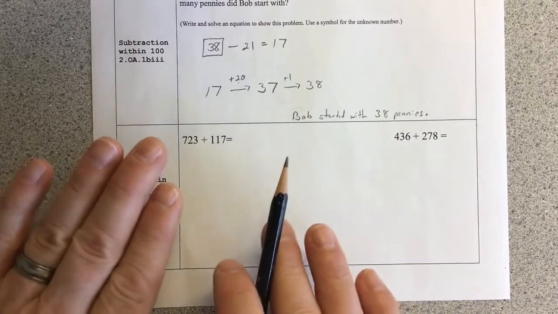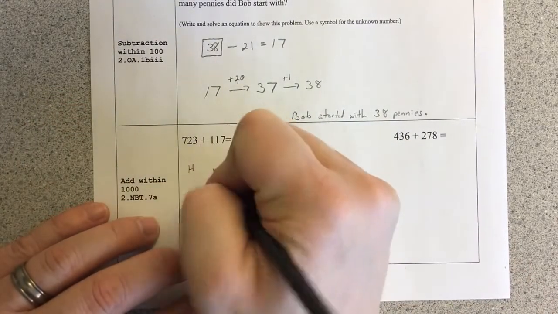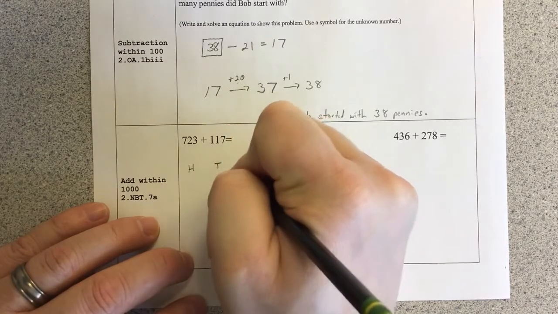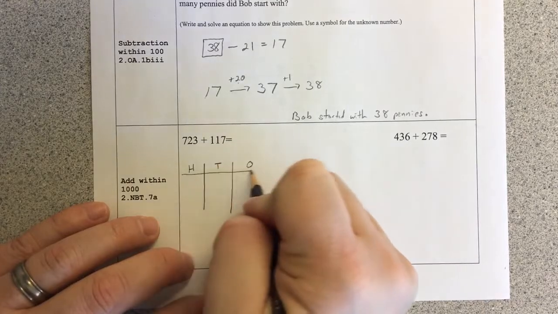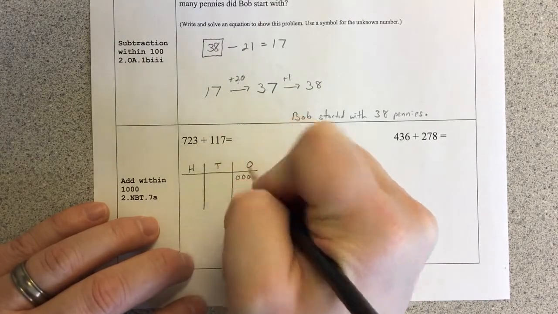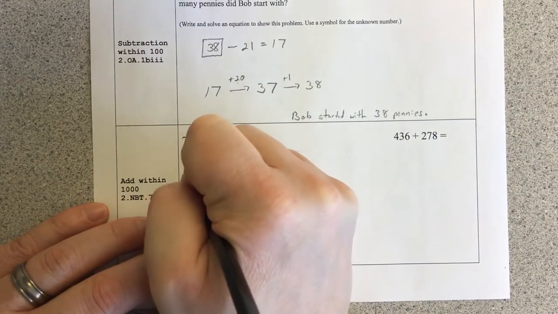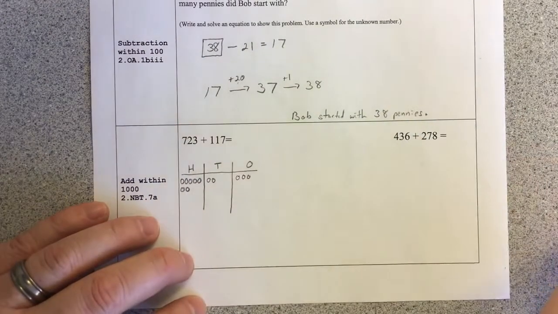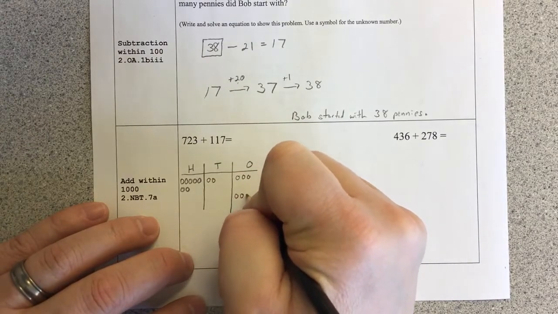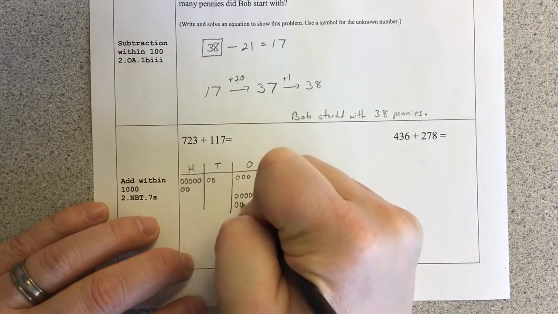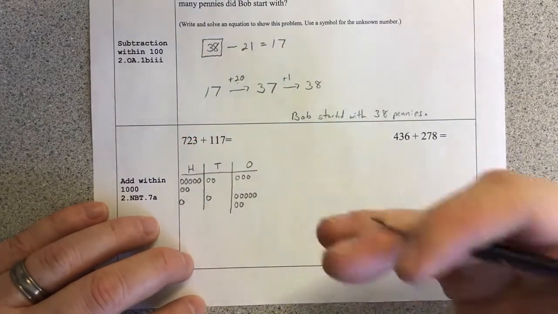Well, I'm going to use the place value and the algorithm side by side to show the connection. So I have hundreds, tens, and ones. So the first thing I'm going to do is build 723. 1, 2, 3 ones, 2 tens, and 1, 2, 3, 4, 5, 6, 7 hundreds. Now 7 ones and 117. 1, 2, 3, 4, 5, 6, 7. 110, 100. Now I'm going to do the algorithm.